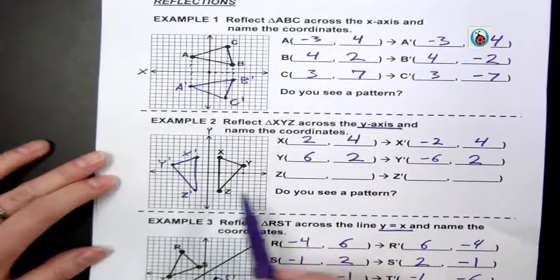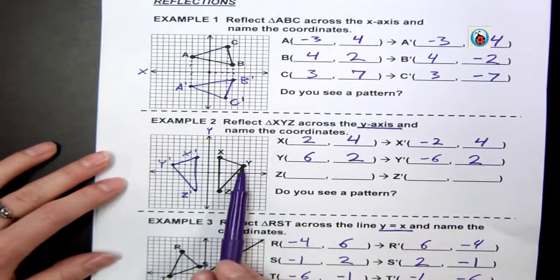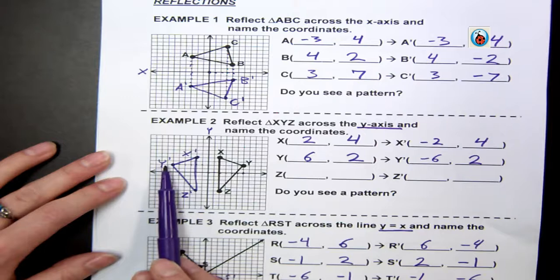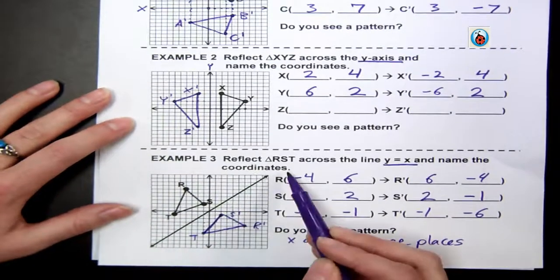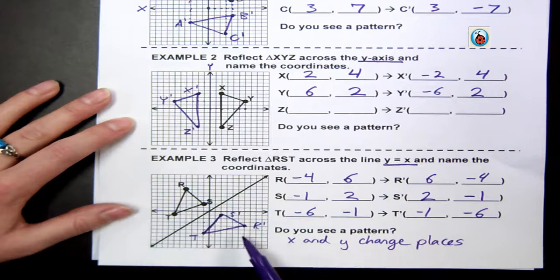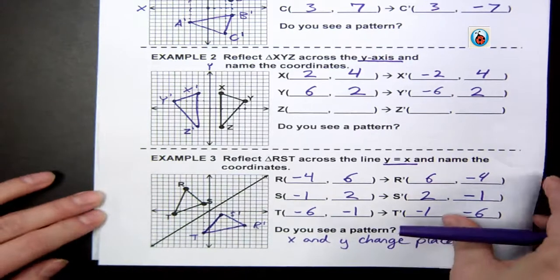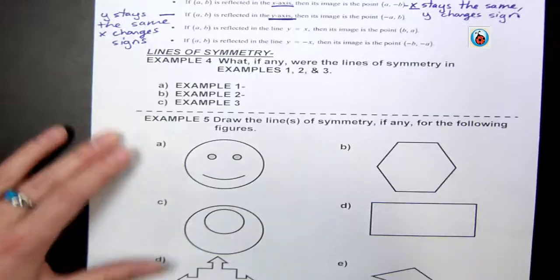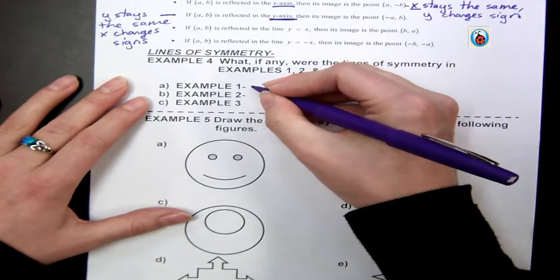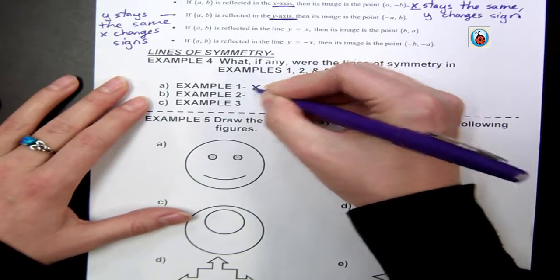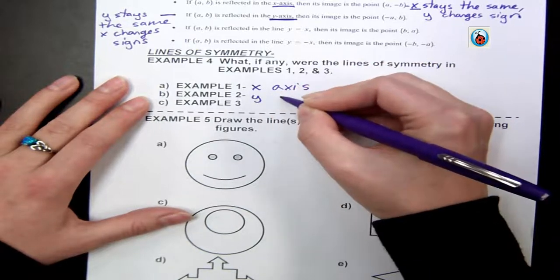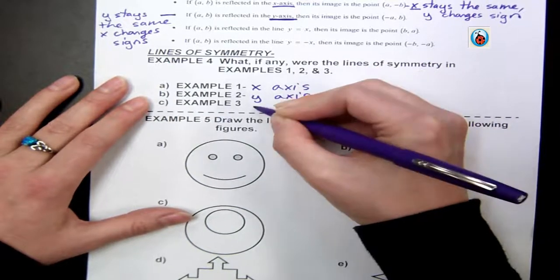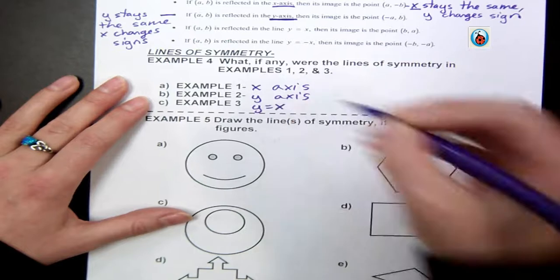Example 2, it would be my y-axis. I'm taking this image and just reflecting it exactly over my y-axis. And example 3, it's my y equals x line, where I've taken it and flipped it exactly over there. Those are what we call those lines of symmetry. So when we're reflecting something, the line we reflected over is the line of symmetry. So that was my x-axis, my y-axis, and y equals x.